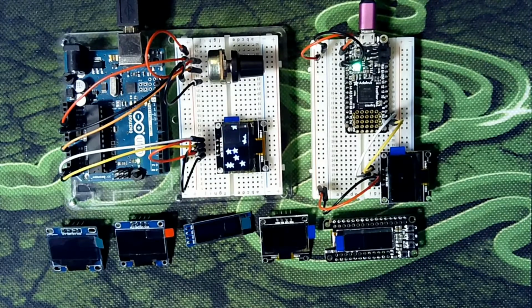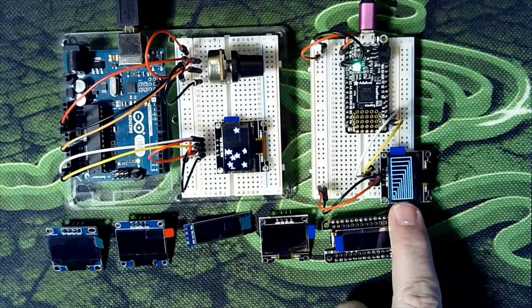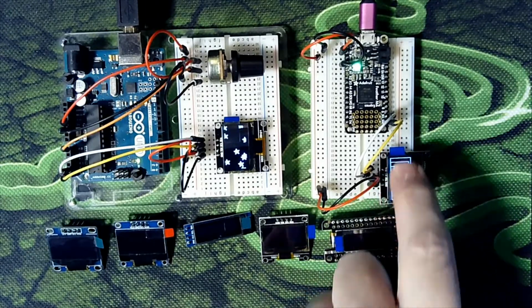But before I get into that, I'm going to talk about a couple of the different sizes and what we should be looking for when we're looking for OLEDs. Because there are pitfalls when it comes to this stuff too. So right now, the two that are running, this one here and this one here, are both 128 bits across. Now they're sideways to you right now, up and down.